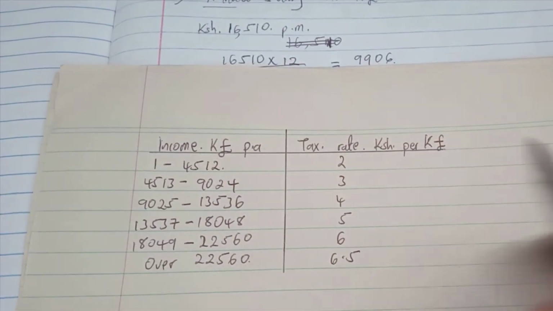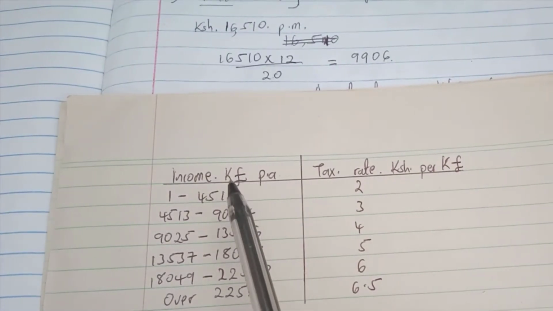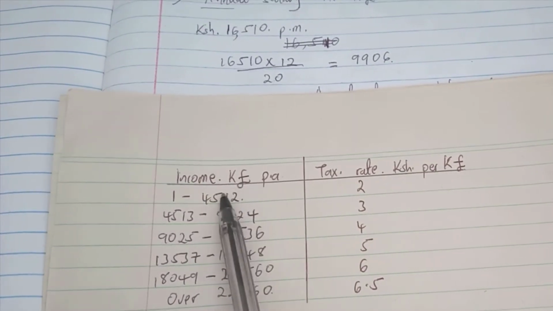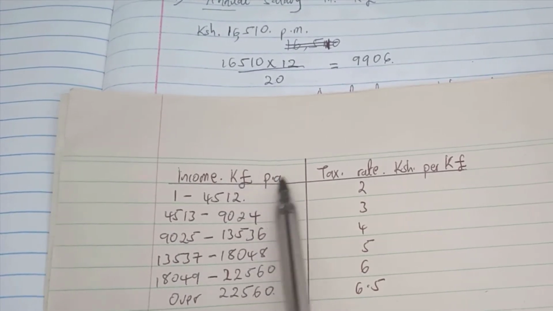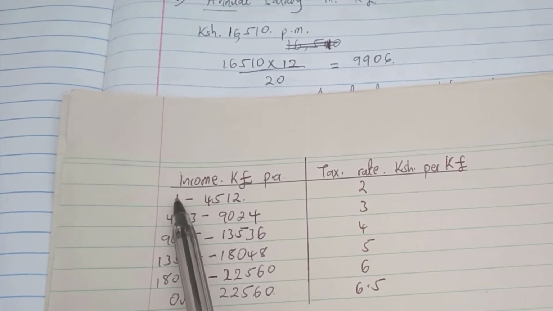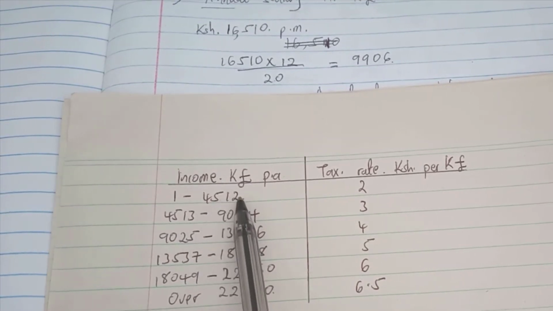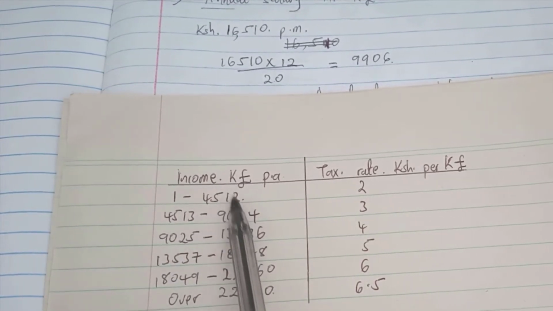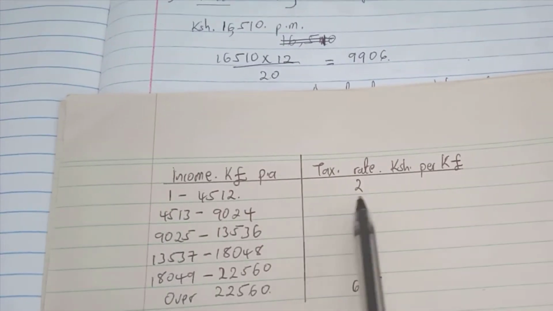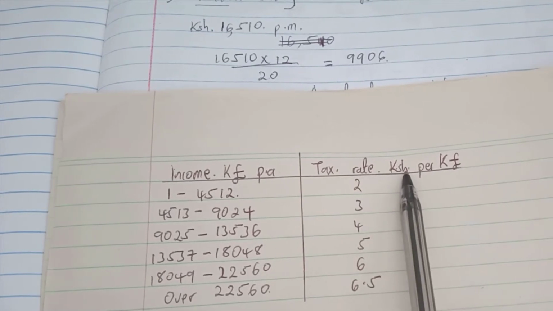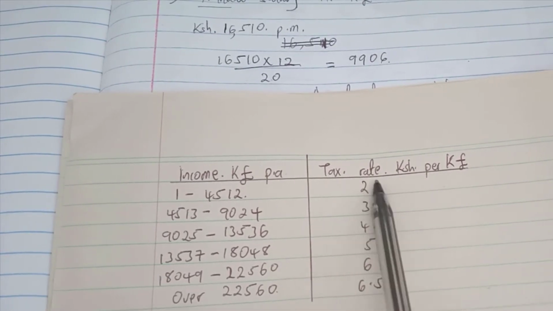So I had to write down every detail in this table. This table indicates that if an income in Kenyan pounds for every year lies between this range, 1 to 4,512, the rate of tax that must be incurred on it in Kenyan shillings for every single pound is equal to 2 shillings.